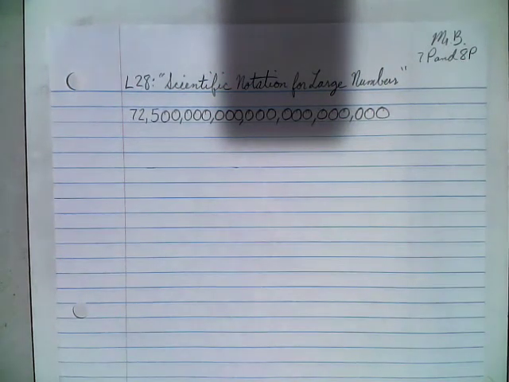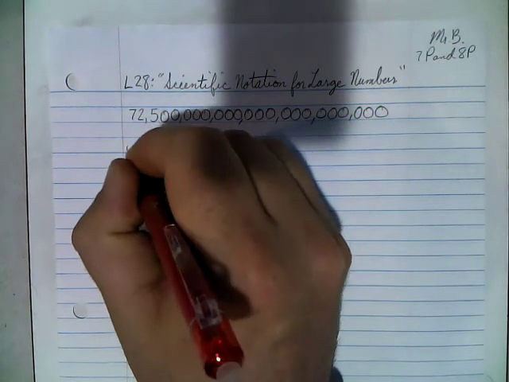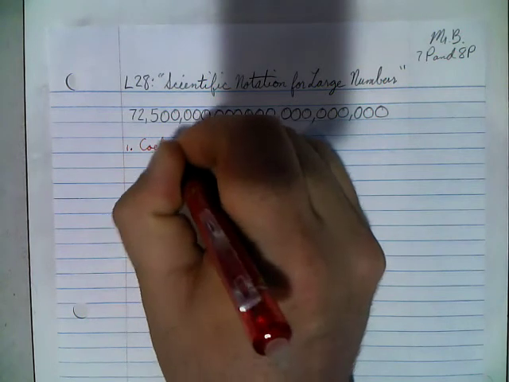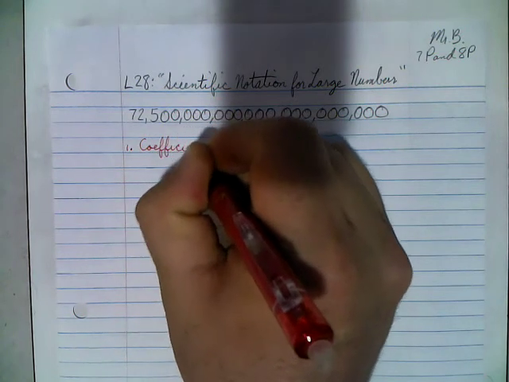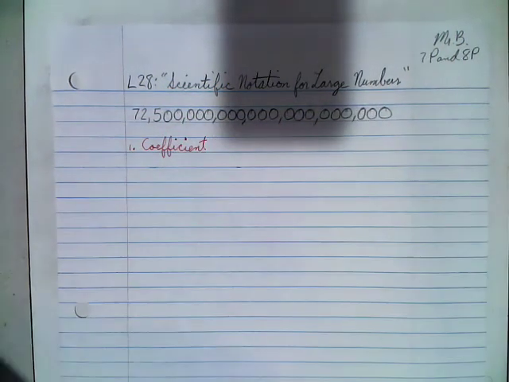And it follows three pretty basic steps. So the first step is what's called the coefficient. A coefficient is something that's typically multiplied out in front of something else. In algebra, we usually see this when we have things like 5x. The 5 would be the coefficient.